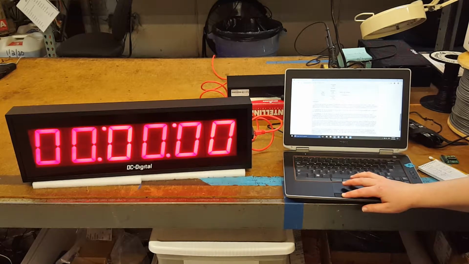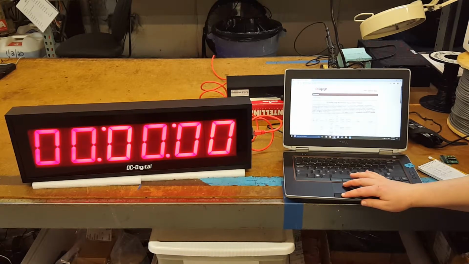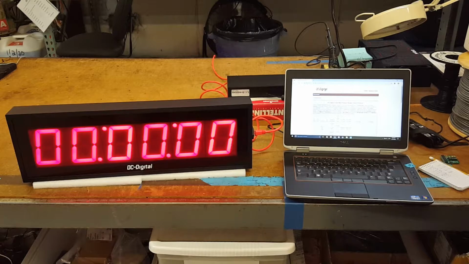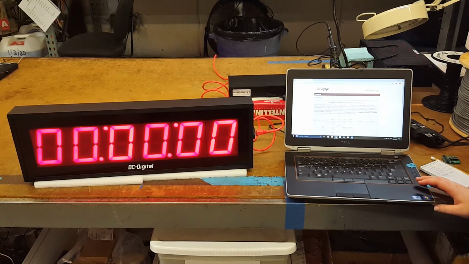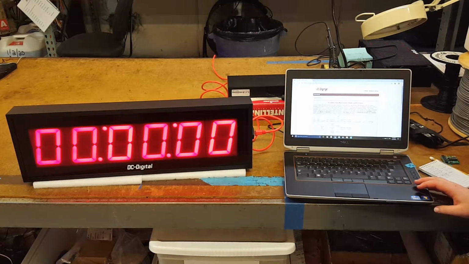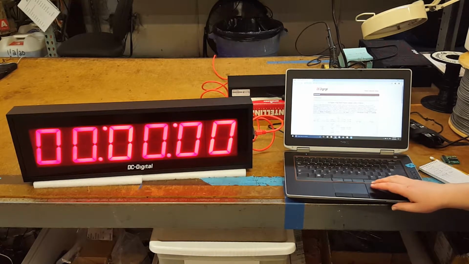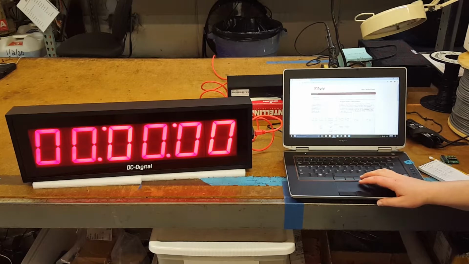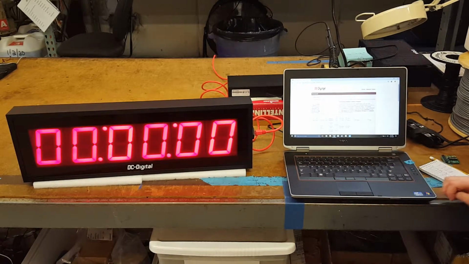There is an entry bar at the top where you put the code you have determined, and hit go or enter. Right now we just have static zeros and colons displayed. Go ahead, Liz.